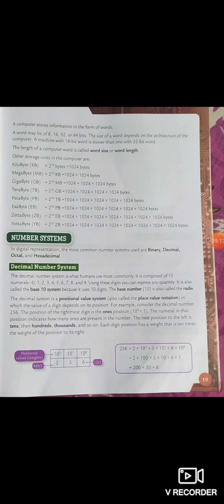Megabyte is 1024 kilobytes, so megabyte is 2 to the power 10 kilobytes, meaning 1024 into 1024 bytes. In the same manner, from kilobyte to yottabyte, you multiply by 1024 in every step. So first kilobyte, then megabyte, then gigabyte, after that terabyte, then petabyte, then exabyte, then zettabyte, then yottabyte.